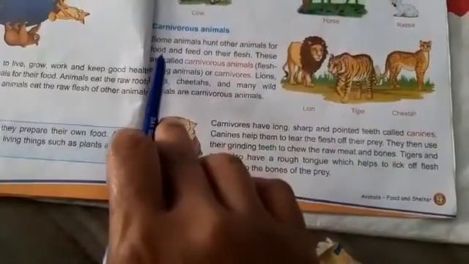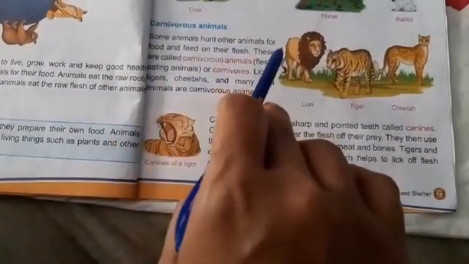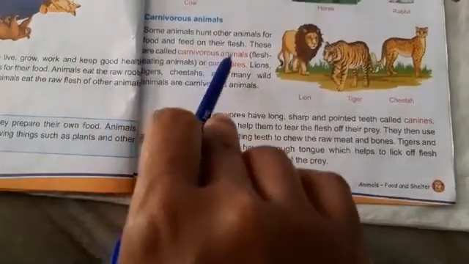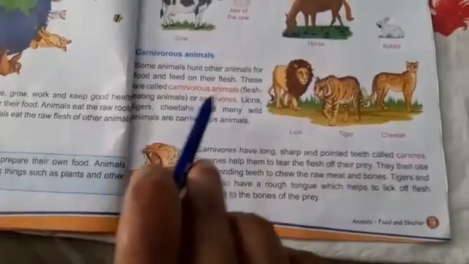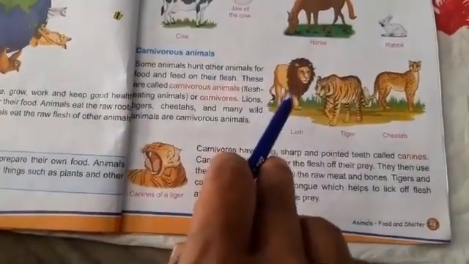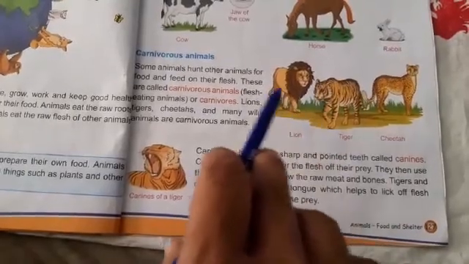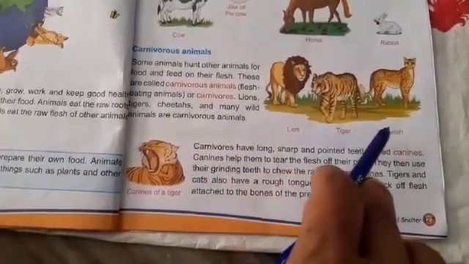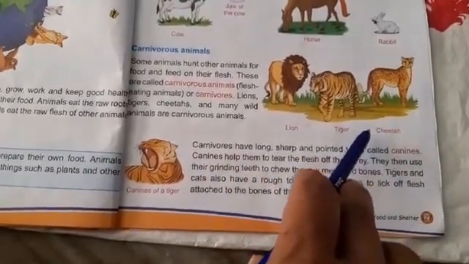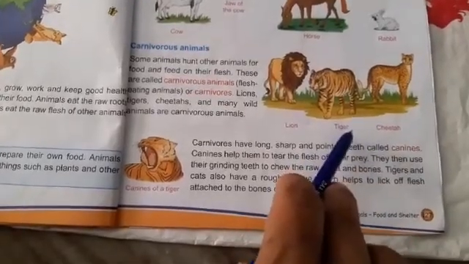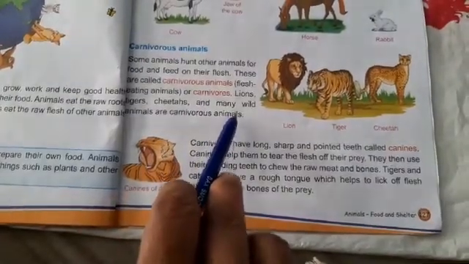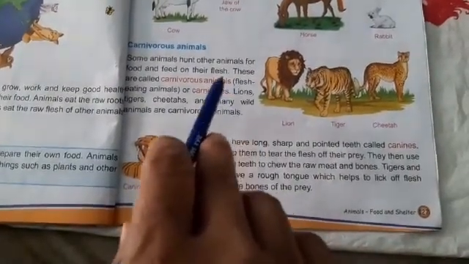Okay. Next we'll see the carnivorous animals. Some animals hunt other animals for food and feed on their flesh. These animals are called carnivorous animals. It means they hunt other animals to eat, to feed. For example, lion, tiger, cheetah. They eat only the flesh of other animals. Understood? Many wild animals are carnivorous animals.